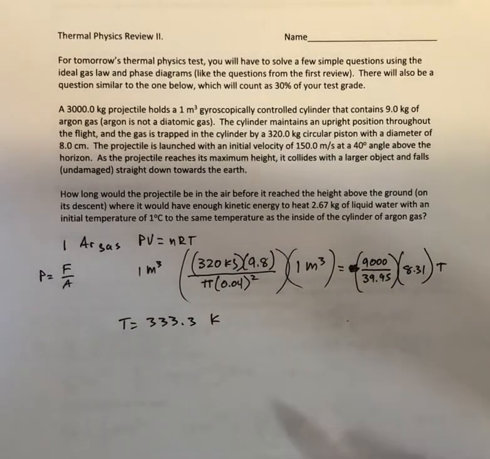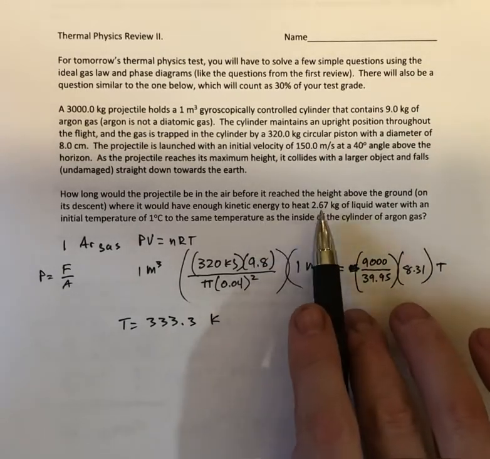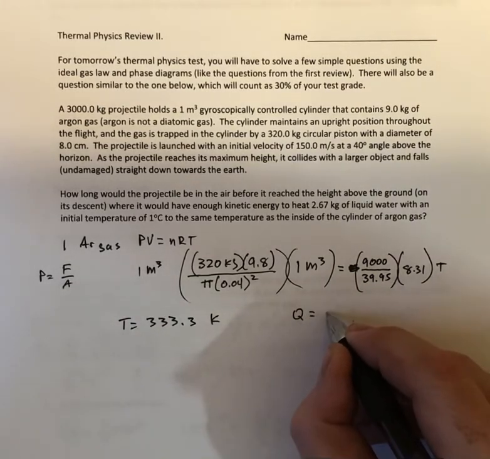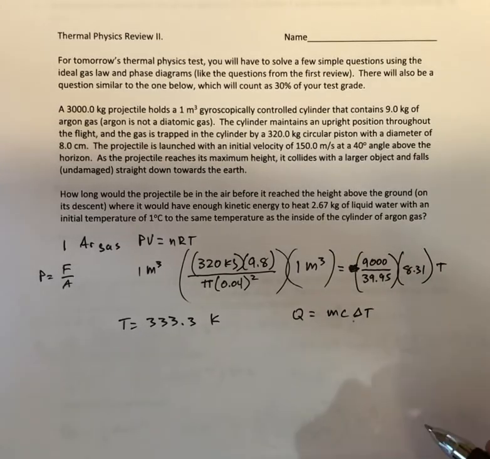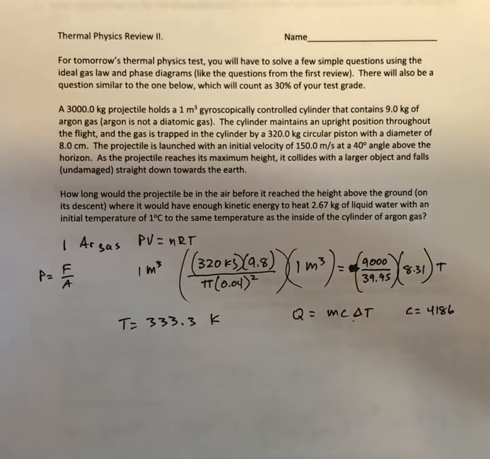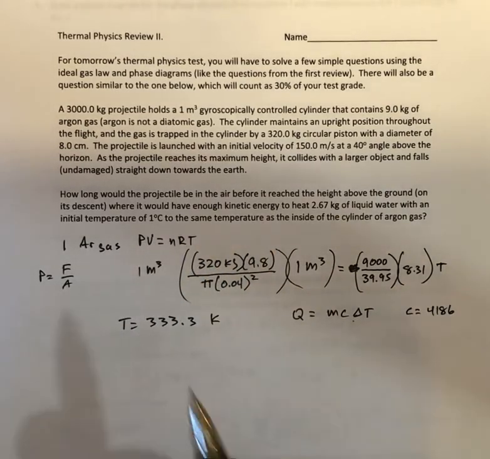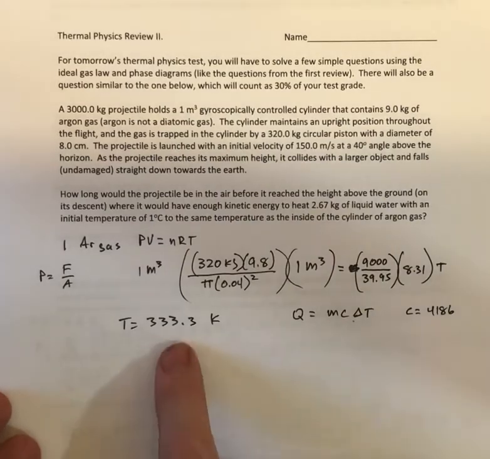Okay, now that I have the temperature of the gas, I can figure out the energy of the water, okay? Because I'm going to use Q equals my mass times C times the change in temperature, okay? Water has a C, which is my specific heat, of 4186. And then the change in temperature, it says that it went from 1 degree to whatever temperature I have here. So this is Celsius, this is Kelvin. I can't use that. They're on the same scale, but I either have to turn this into Kelvin or this into Celsius.